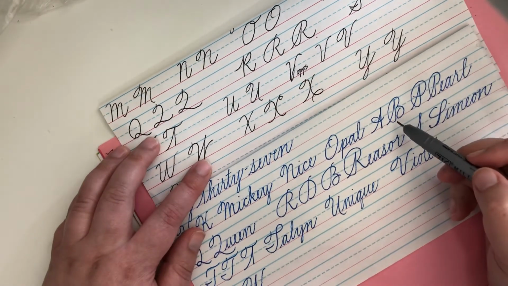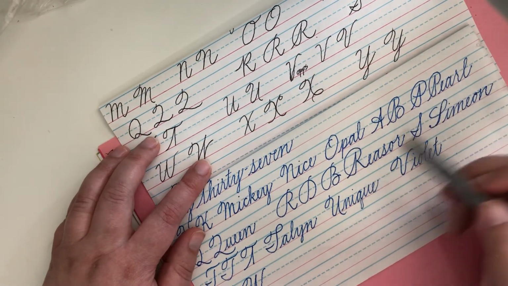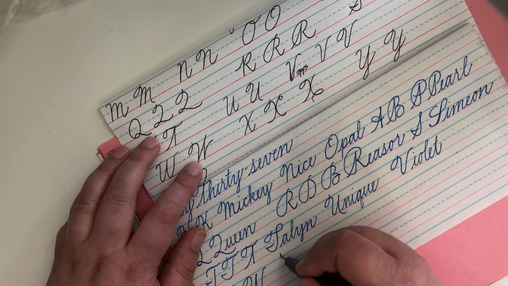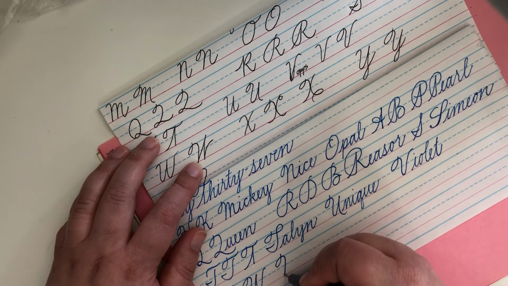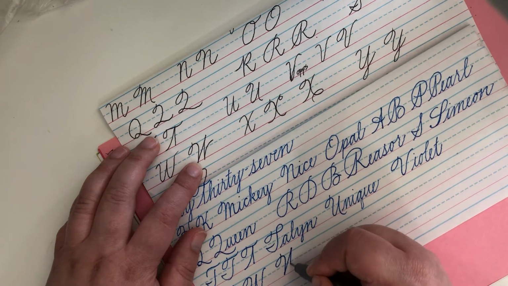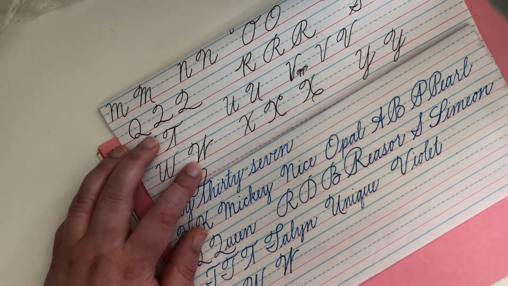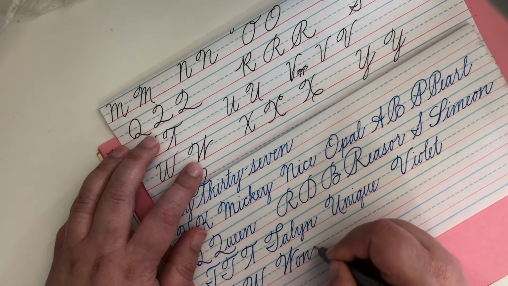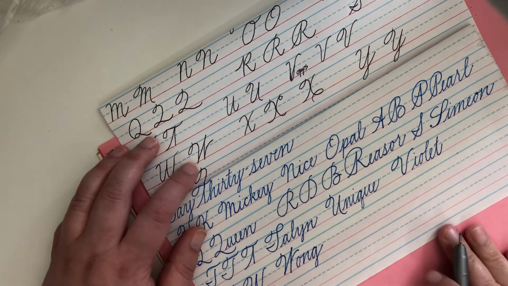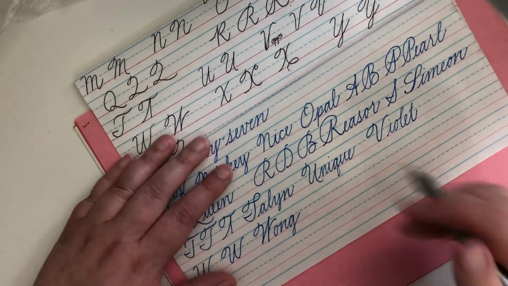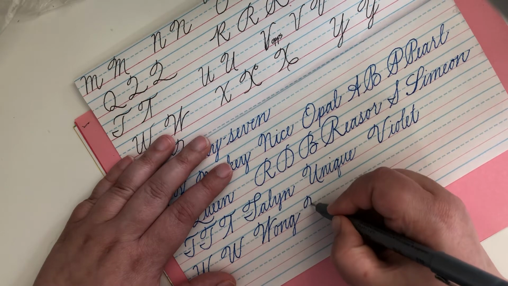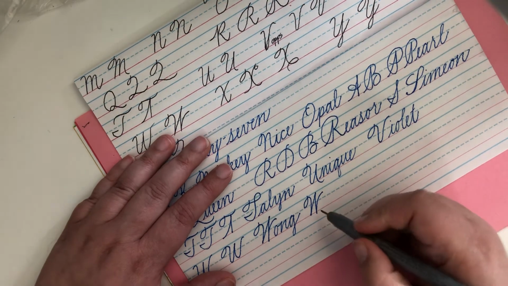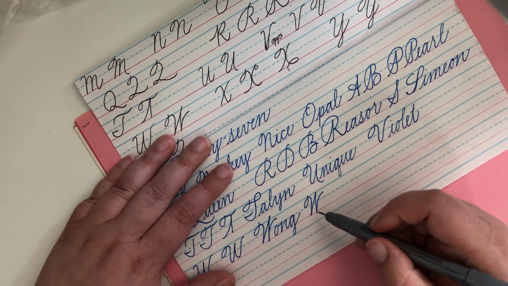So if you've fallen in love with this B and P and R and A, you could do your W, a loop, and then you go straight up, straight down, and then an overcurve, and that's your W. That might get a little hard to read for people because they're not expecting to see a W like that, but it's historical and it's pretty legible.